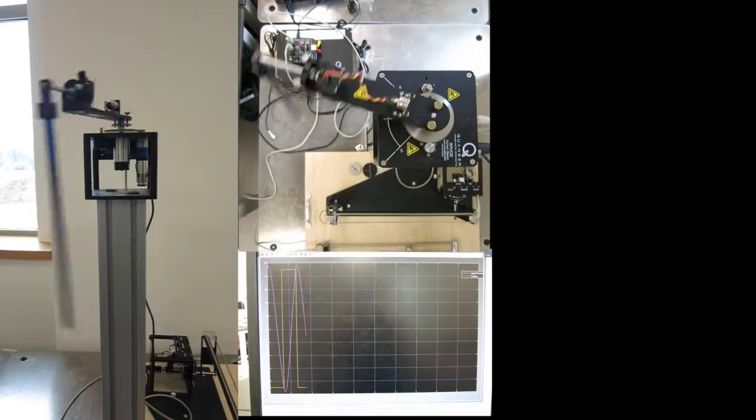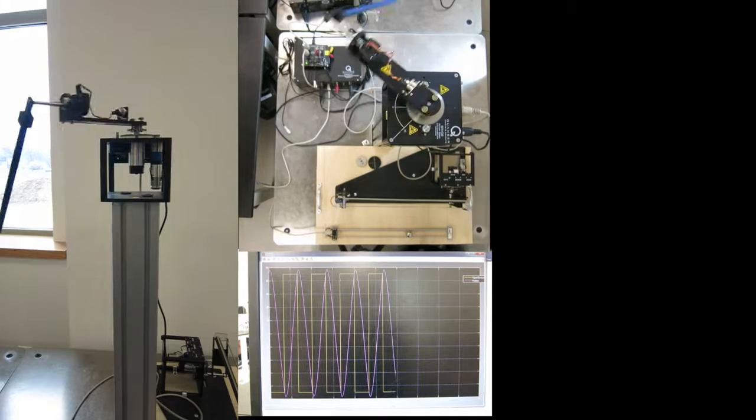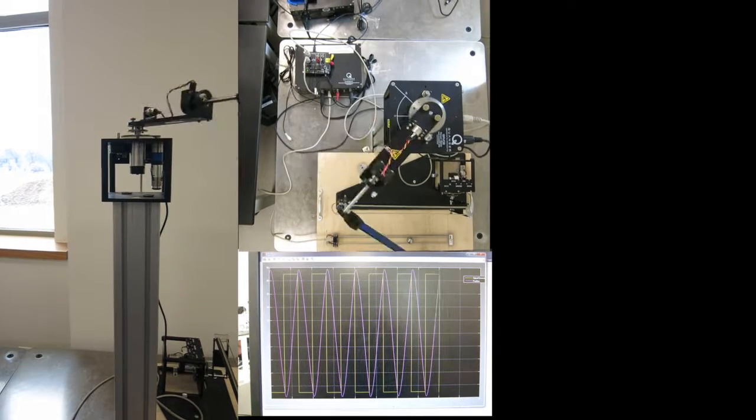So the P in PID stands for proportional, and that's just simply a gain block. And that is just kind of a standard response. It just multiplies some constant by the error. So it's kind of constant over time, right?